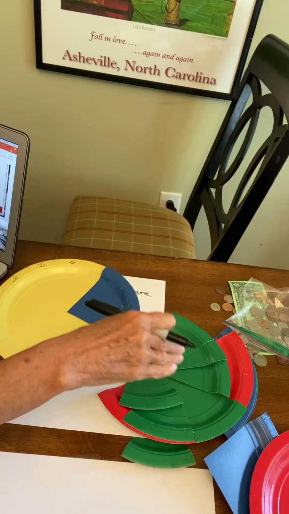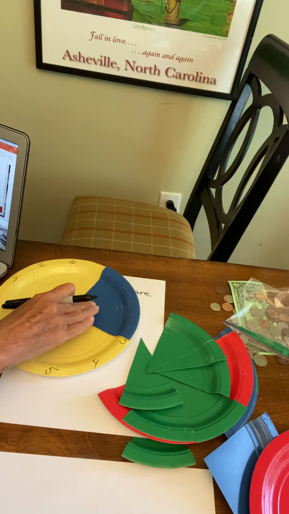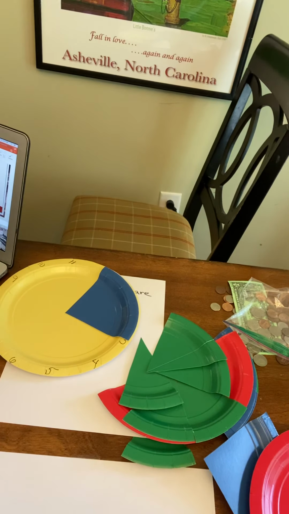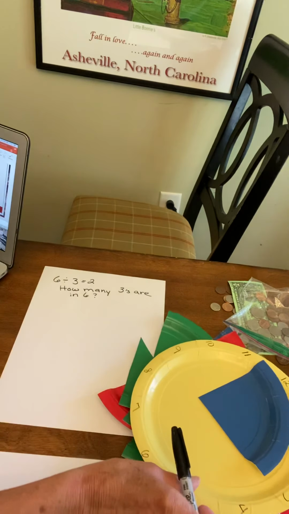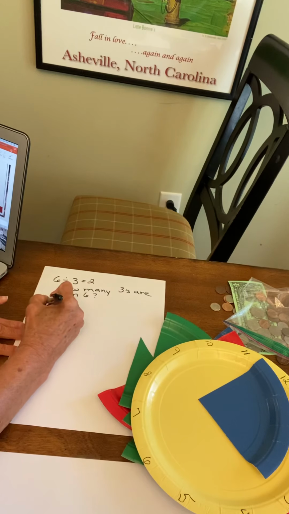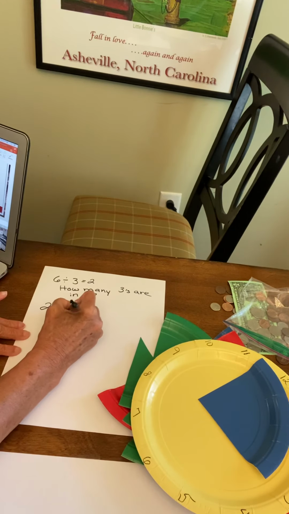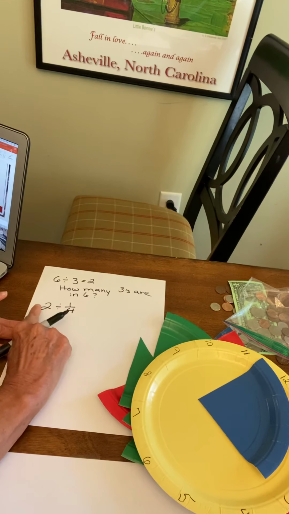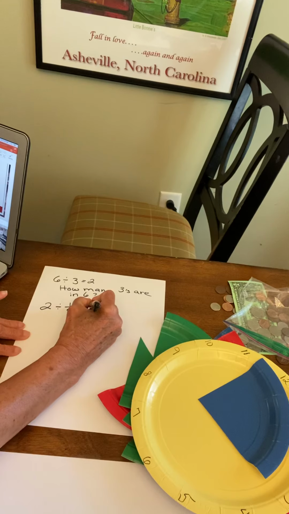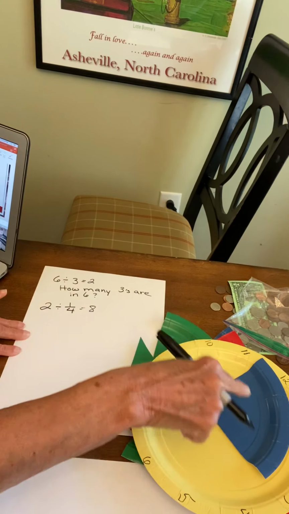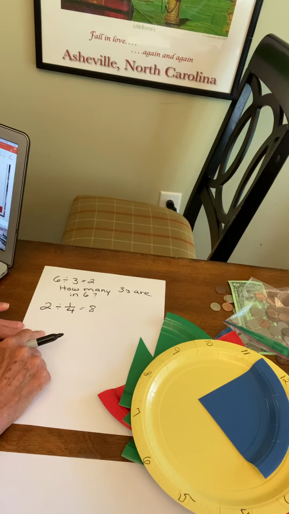If they had their 2 yellow paper plates, how many 1/4ths would be in them? Then we want them to think about the equation, 2 divided by 1/4. How many 1/4ths are in 2? There would be 8, because there would be 4 in each one of them.